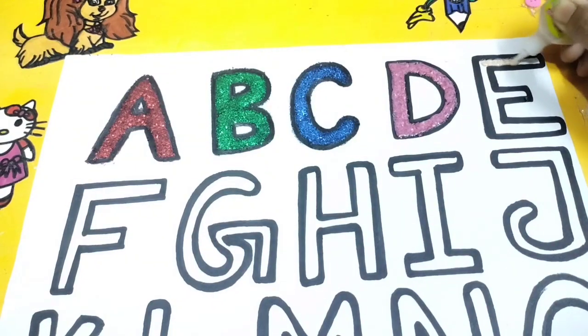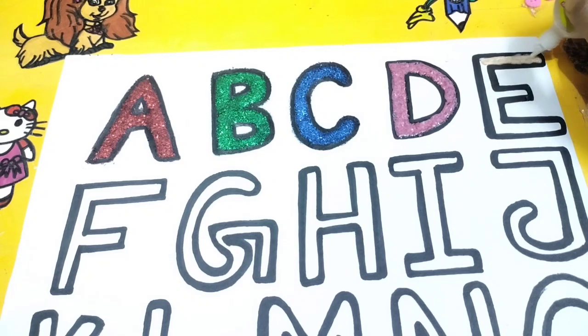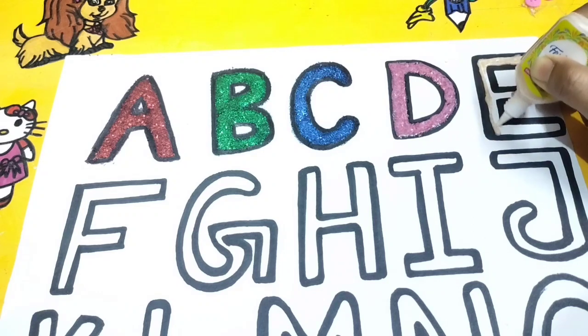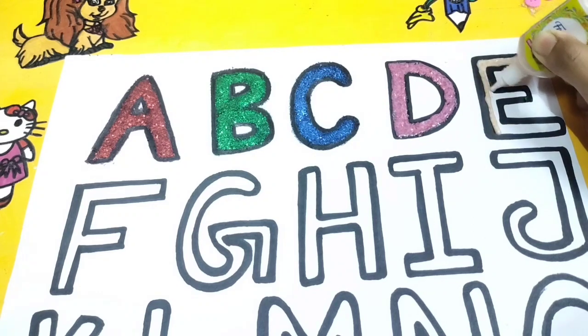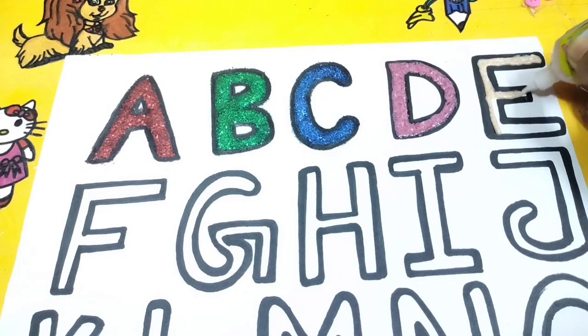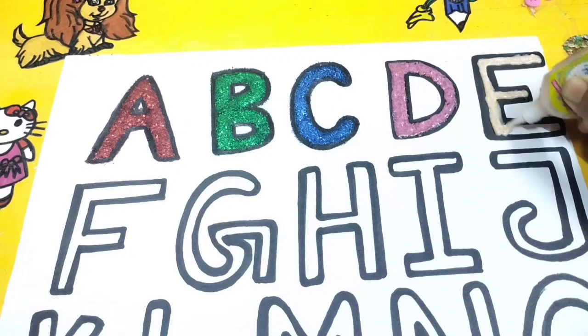Let's decorate the E. Here I am using golden color glue glitters. E for elephant and E for egg. So kids say E for elephant and E for egg.